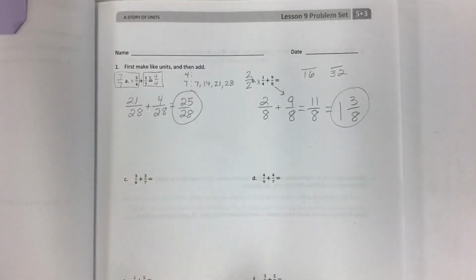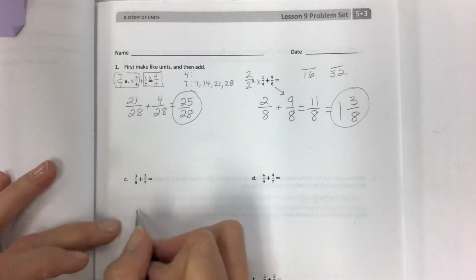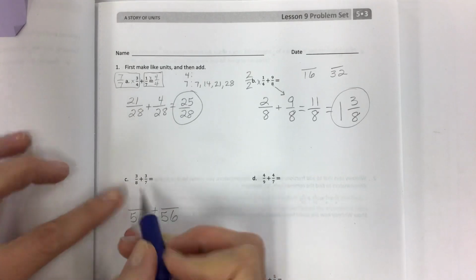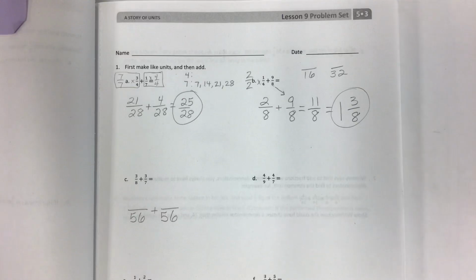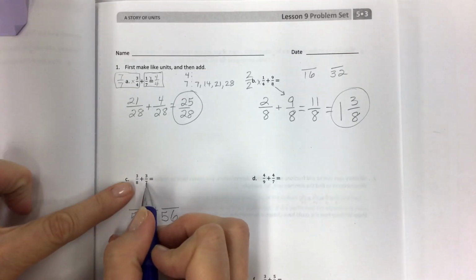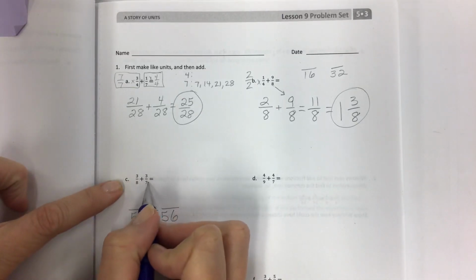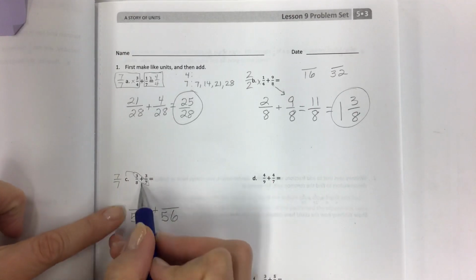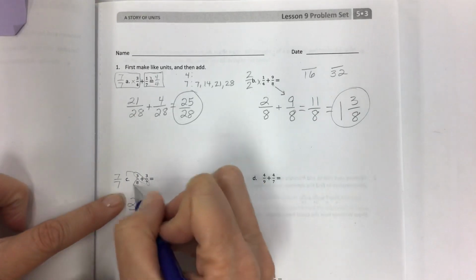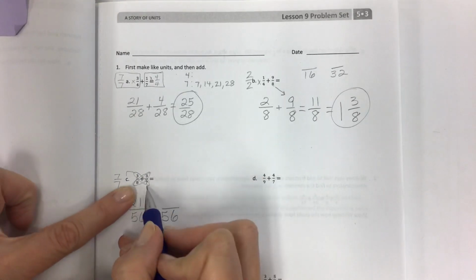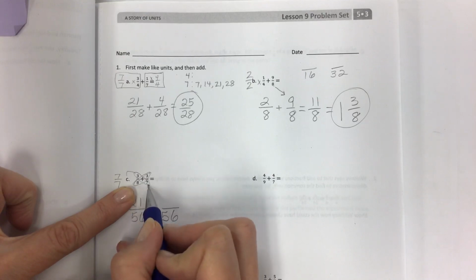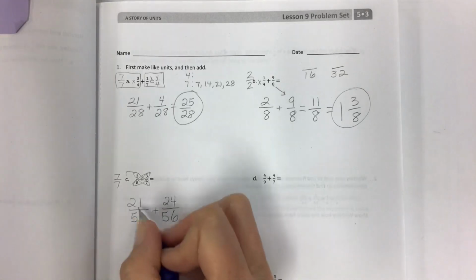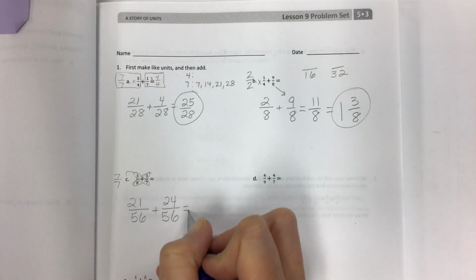Okay, 8 and 7. Ooh, this is a tough one. When they're that close, there's usually not going to be anything else that you can do except multiply them by each other. Remember, if this is the scale factor, I'm going to multiply it by the top as well because it's 7/7. So 7 times 3 is 21. Multiply these two because I'm using this as my scale factor. So I need to do 8 times 3 is 24. So my new fractions are 21/56 plus 24/56.